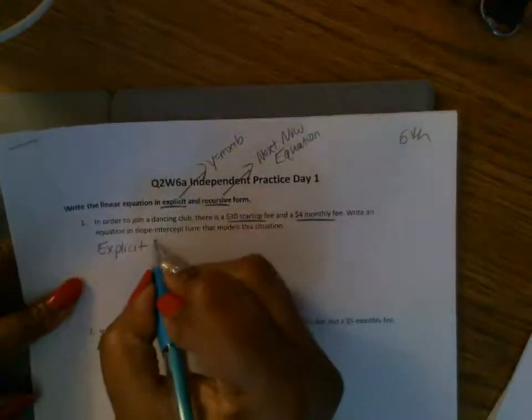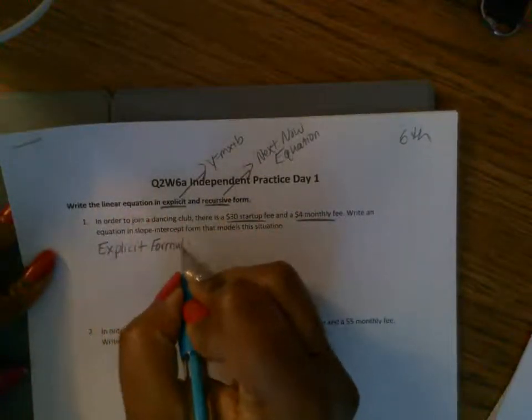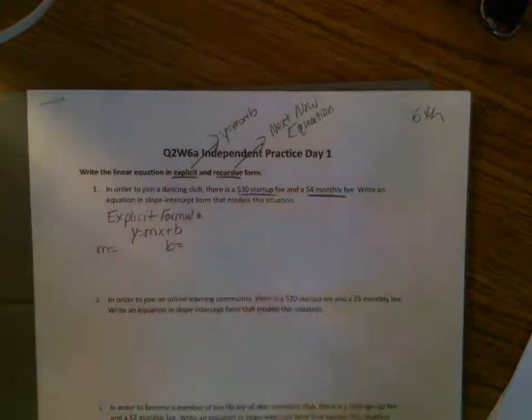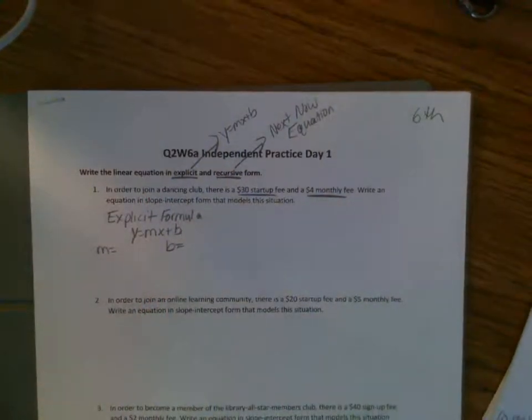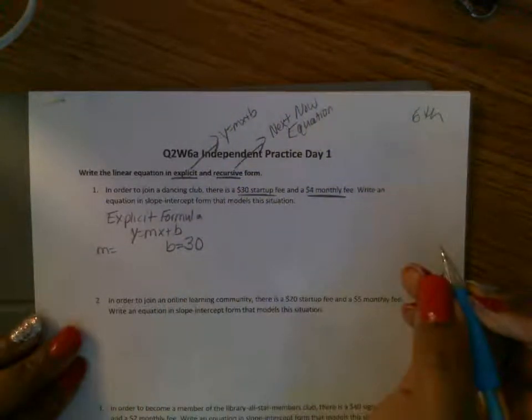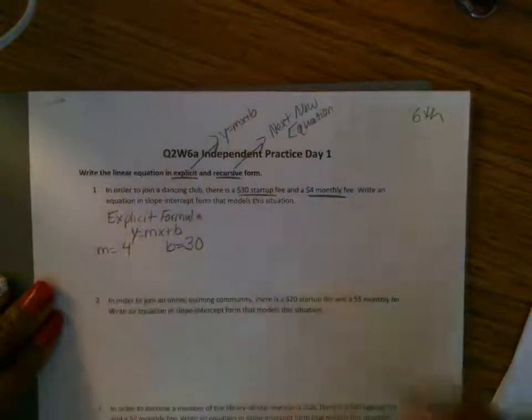Your explicit formula is going to be in y equals mx plus b form. In this word problem, what's going to be my m and then what's going to be my b? Any guesses, any ideas? B is going to be the $30. Very good. And what's going to be my m? The 4, because it's $4 per month.